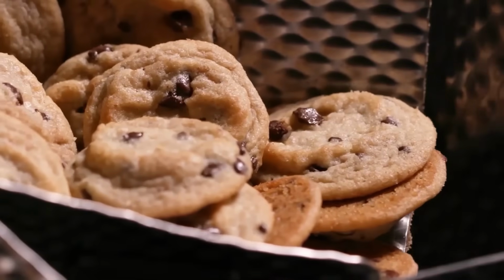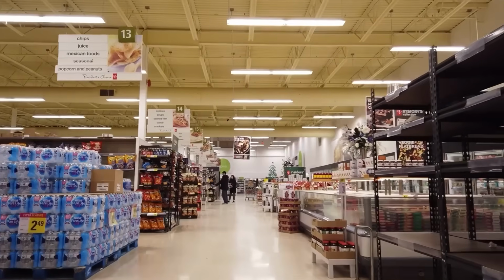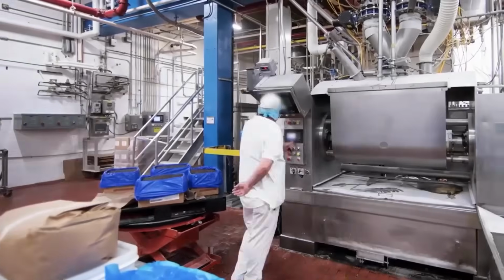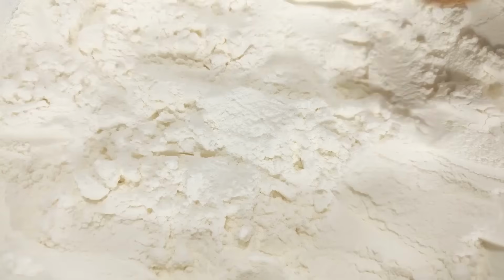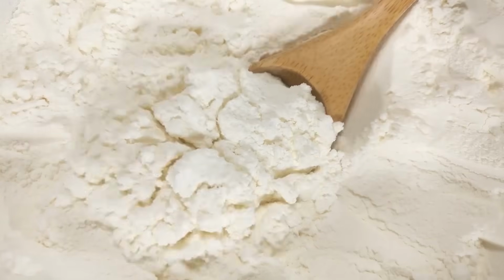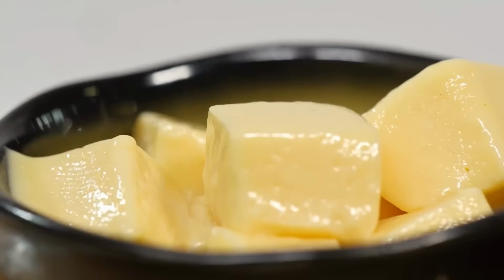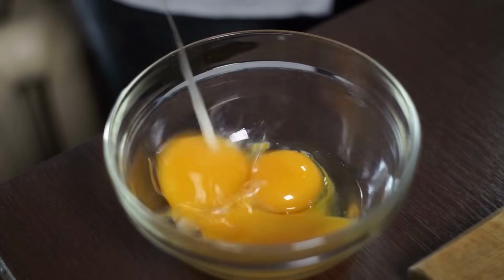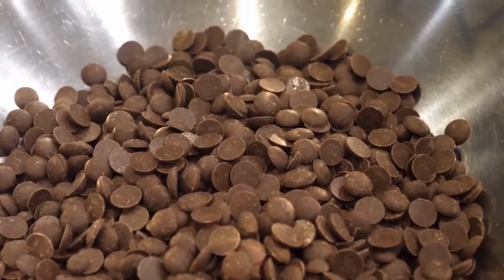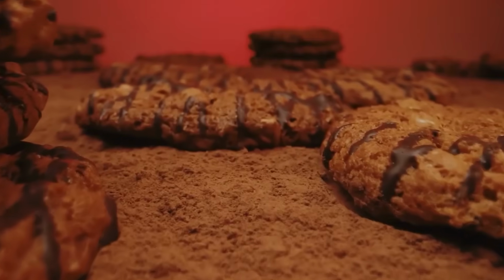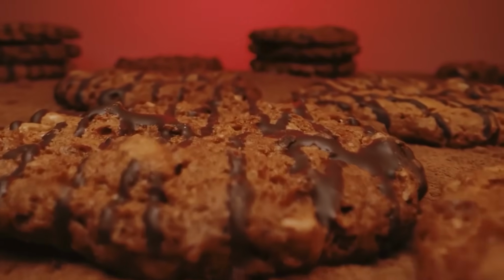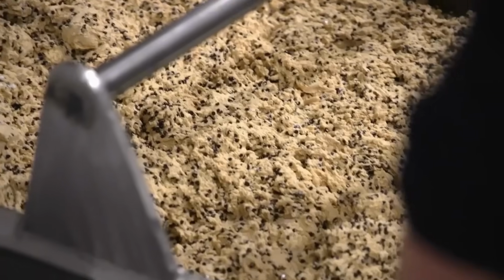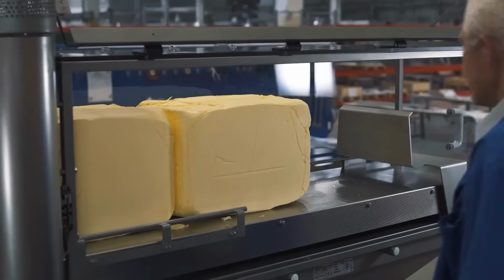Production starts with ingredient conditioning because dough behavior depends on temperature and particle size. Flour is sieved to remove lumps and to aerate it for consistent hydration. Sugar is managed as two streams when both granulated sugar and brown sugar are used. Granulated sugar is screened for consistent crystal size. Brown sugar is broken down to remove hard clods because clods create dark pockets and uneven spread.